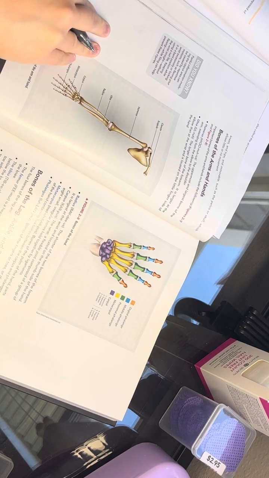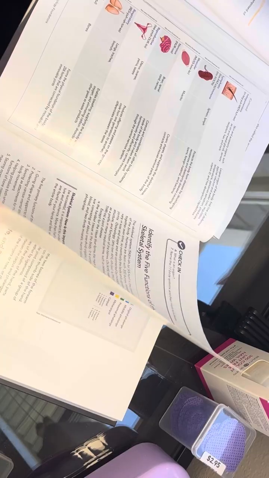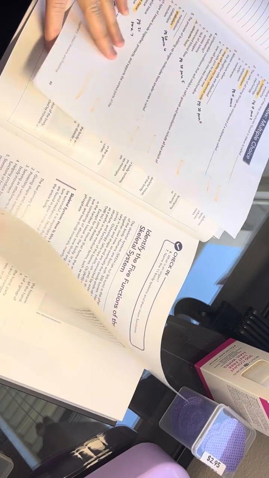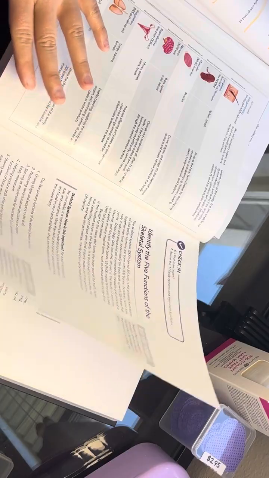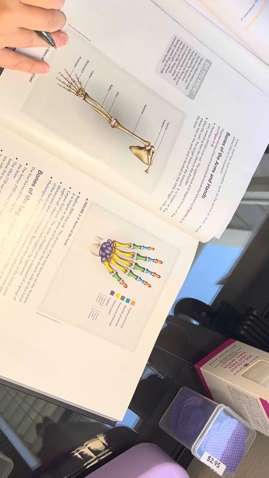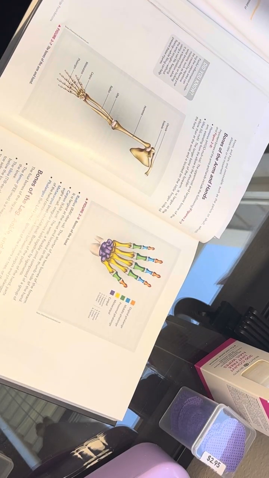I don't remember which paragraph it was. If that was paragraph 7, this would be 8. Around paragraph 8.